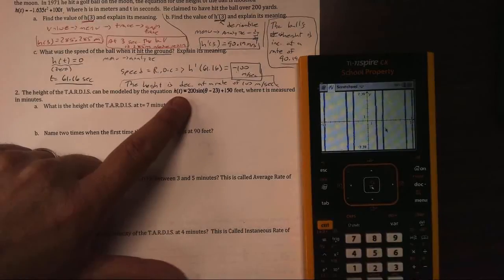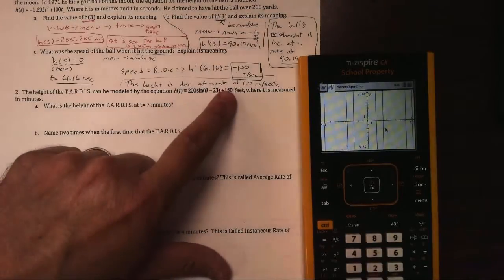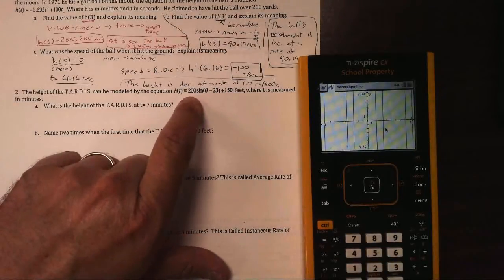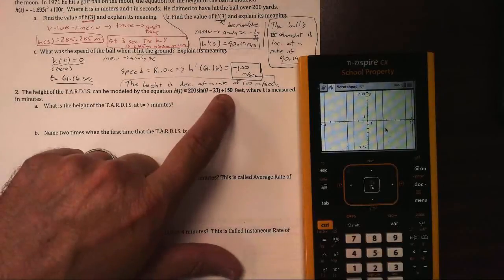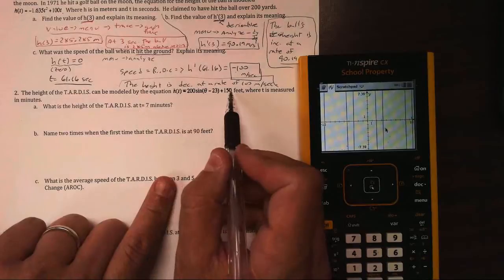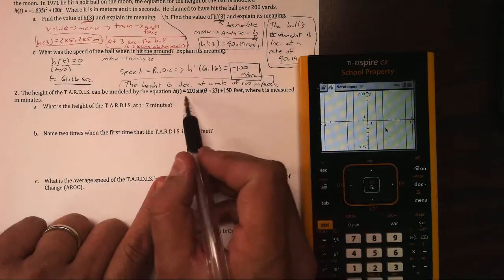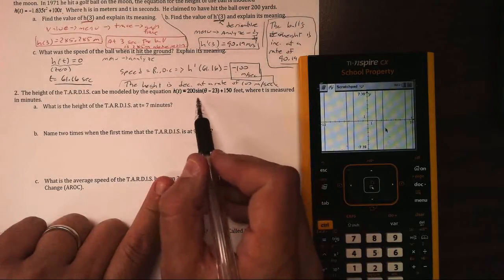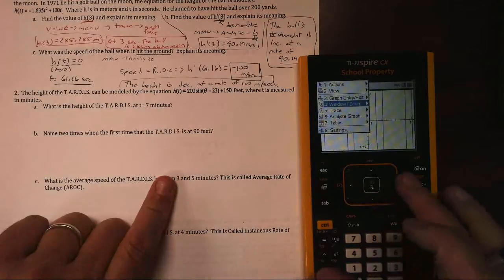Now, if you know anything from pre-cal, you know that this is the midline, and this is the amplitude. So that's basically telling me that in the middle of my trig function, remember sine looks like this, the middle of it is going to be 150. We're going to go 200 above it and 200 below that. That can help us get our window.